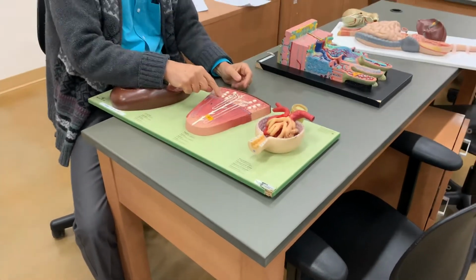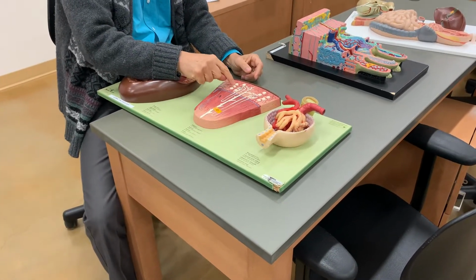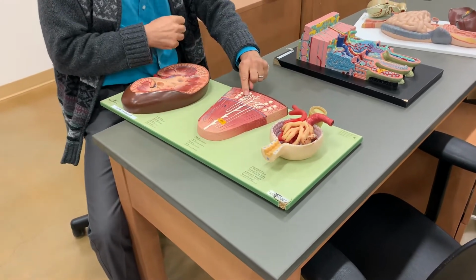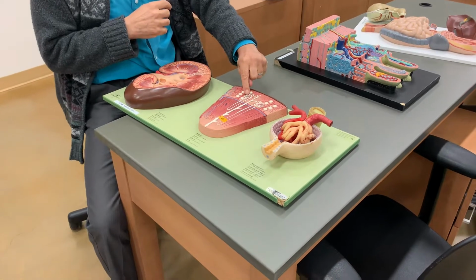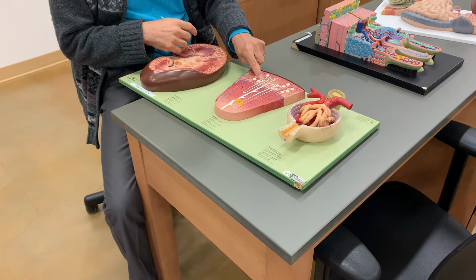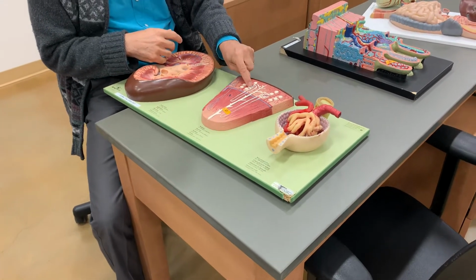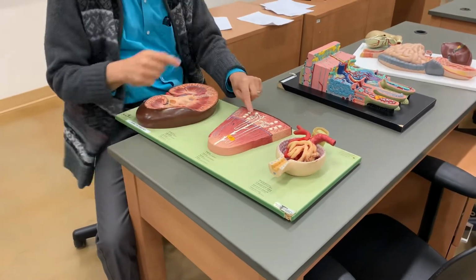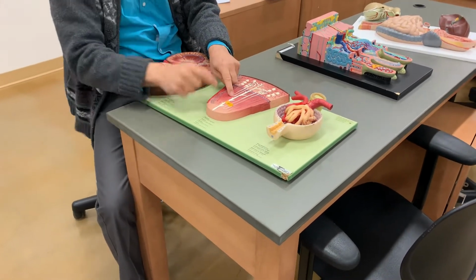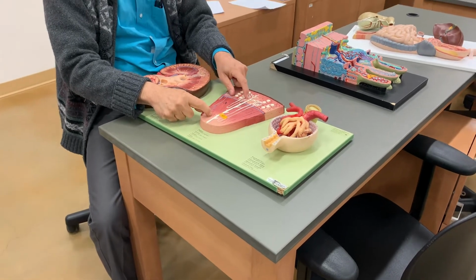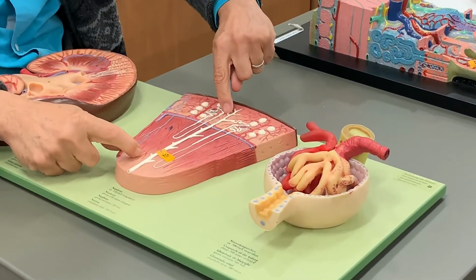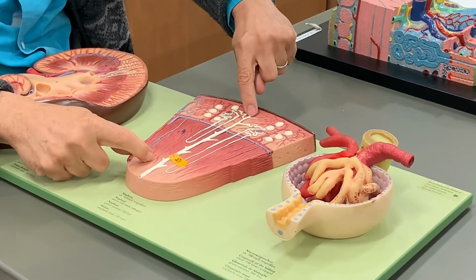In the cortex, you have Bowman's capsule, all over the white. Inside of Bowman's capsule, these are your glomerulus. Attached to the Bowman's capsule, this is proximal convoluted tubule. You see how convoluted it is? Proximal convoluted tubule goes to loop of Henle, to medulla. This is all loop of Henle. Comes back to distal convoluted tubule. From distal convoluted tubule to collecting duct.